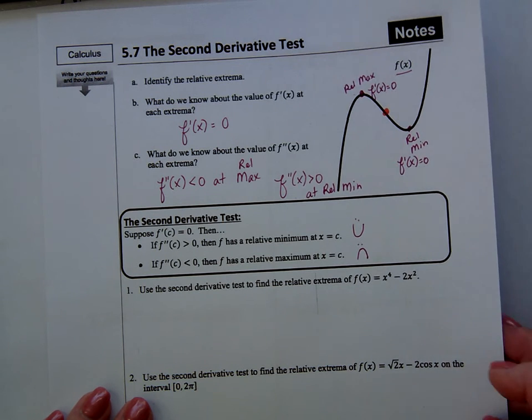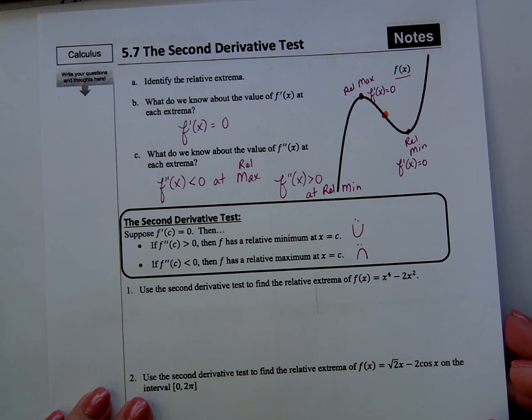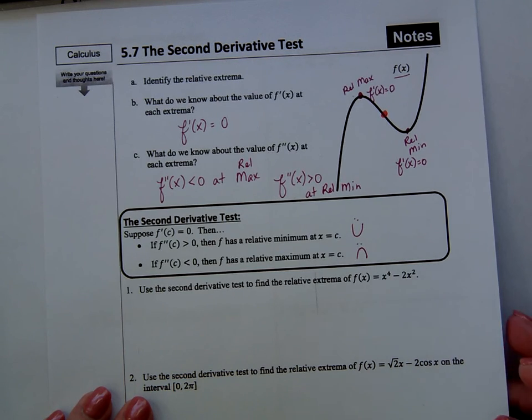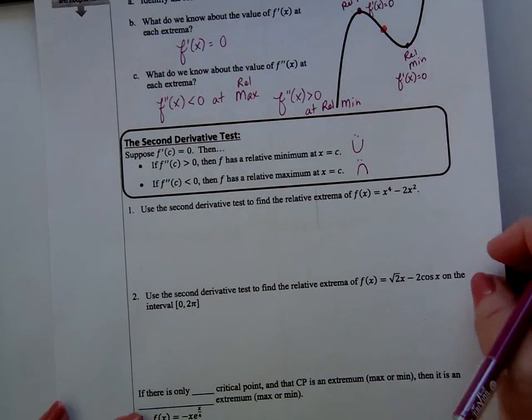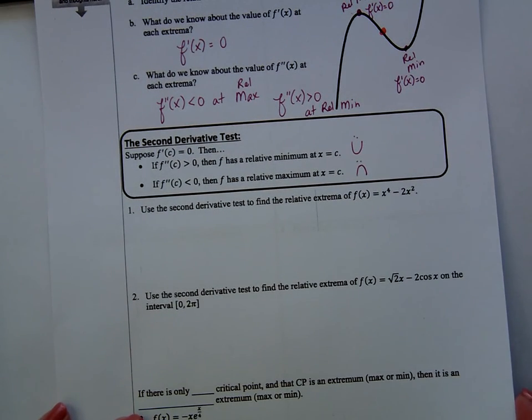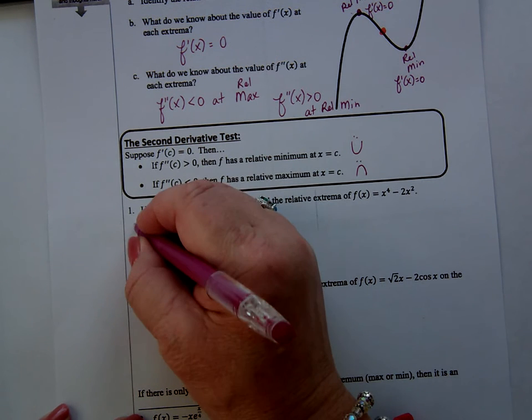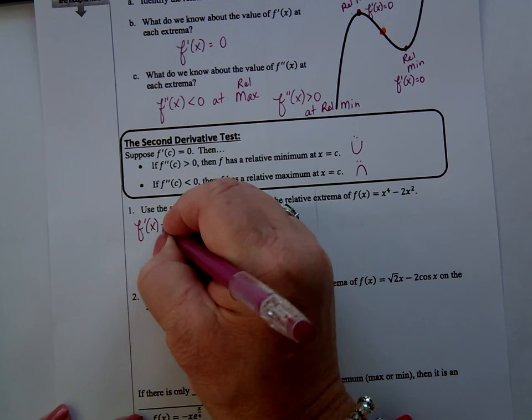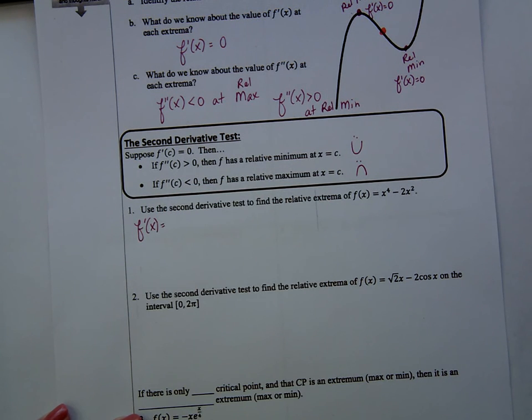So here's what it says. Use the second derivative test to find the relative extrema. Yes, I know, you can find it using the first derivative. That's not what they're asking you to do, though. They're asking you to use the second derivative. So I'm going to find the second derivative. f of x was x to the fourth minus 2x squared.